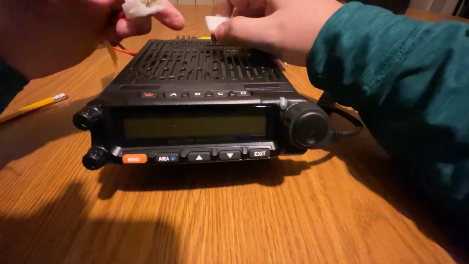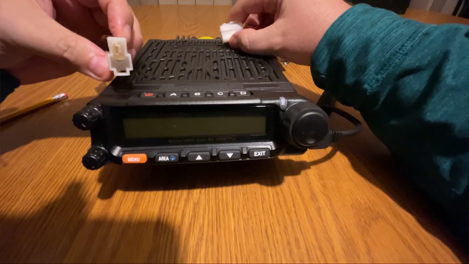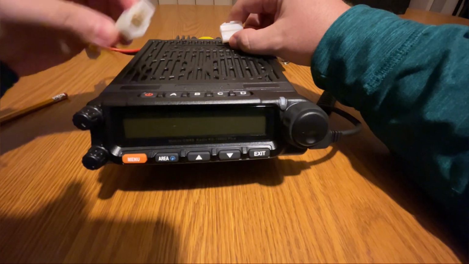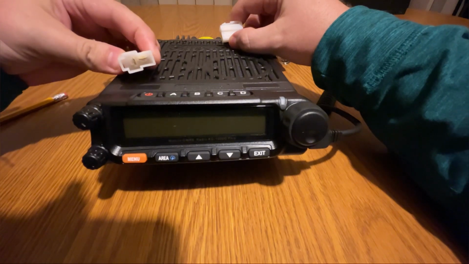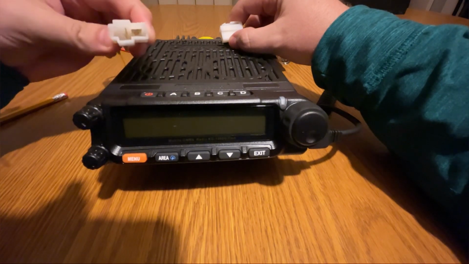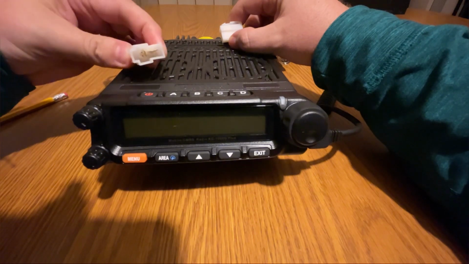This radio takes pretty much like a T connector here. It's got one prong goes one way, the other prong goes the other way. This prong is popular: QYT, TYT, Kenwood, Wouxun. I think both of their 20 watt and this radio take this connector.